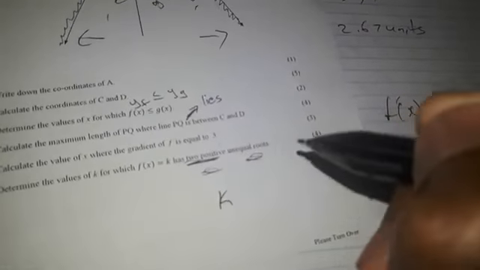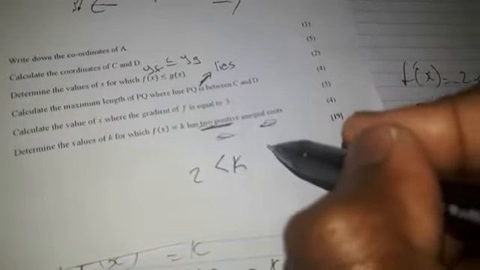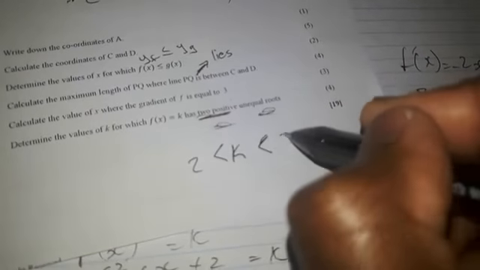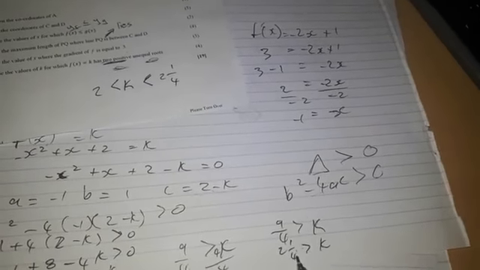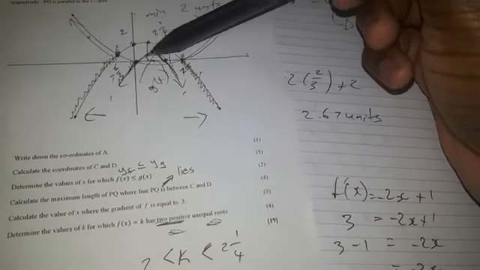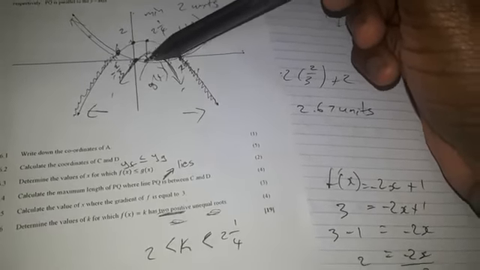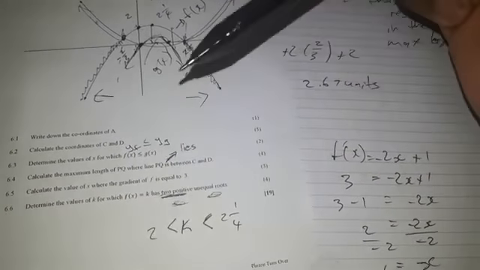So meaning the answer here, we need to say that k needs to be bigger than 2 and k would need to be smaller than 2.25. Because this is saying k needs to be smaller than 2.25. And then, just looking at our sketch, we know that the minimum number of units that it can be moved downwards to satisfy this question is just going to be 2 units.